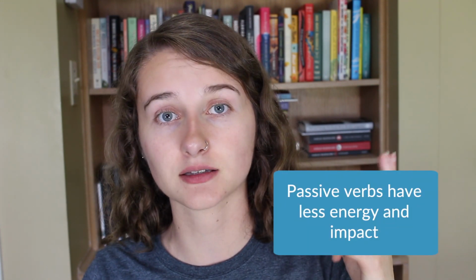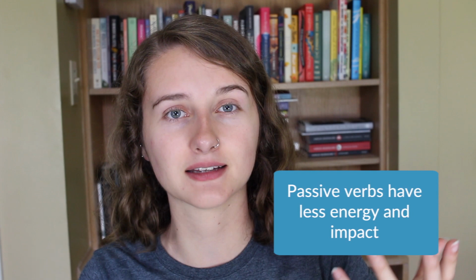Number two, because it's just like the term says, it's more passive. A passive sentence is less interesting to read. It doesn't put the subject in the driver's seat, so there's just much less energy to the sentence. In the case of fiction writing, it just doesn't feel as charged. But of course, there are times where it's completely necessary.